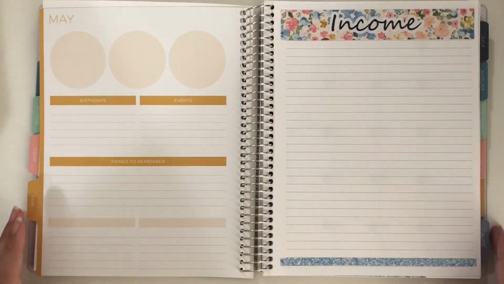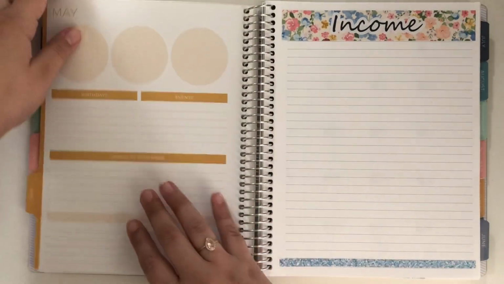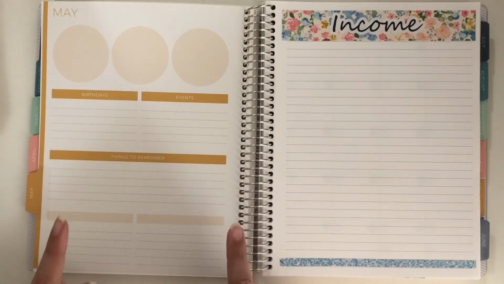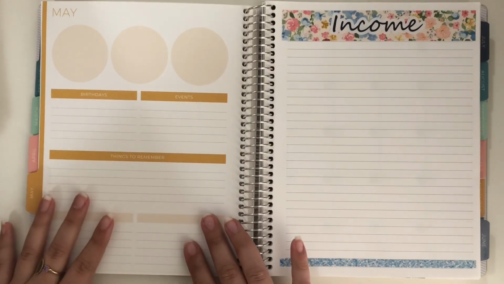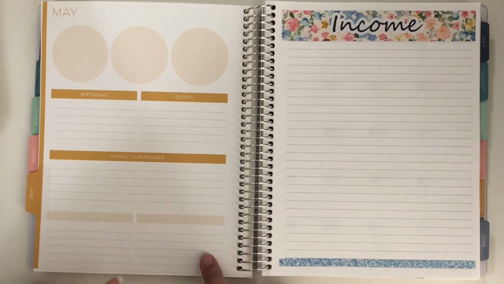Alrighty, now that I have set up my entire budget planner, I did want to mention, because I forgot to mention this in the beginning, that my planner is a Plum Paper monthly planner in the 7x9 size.